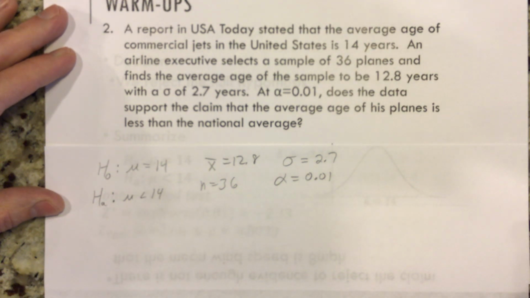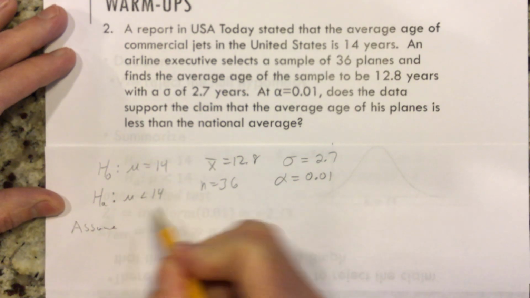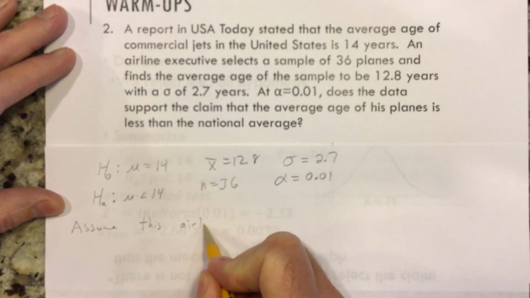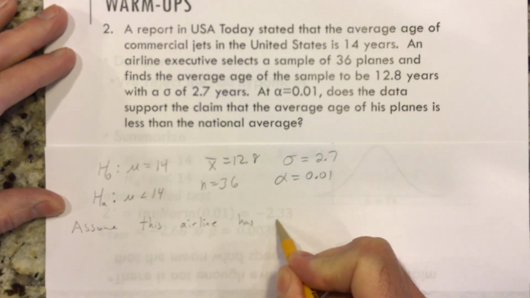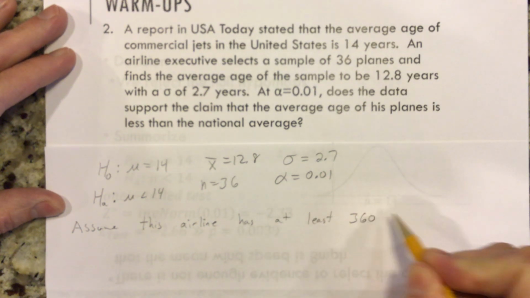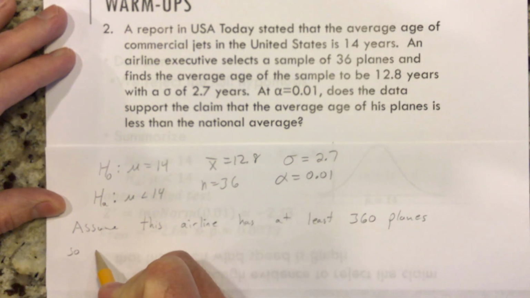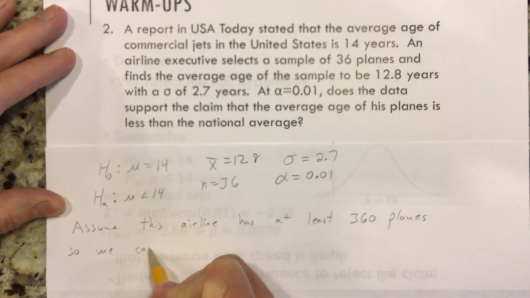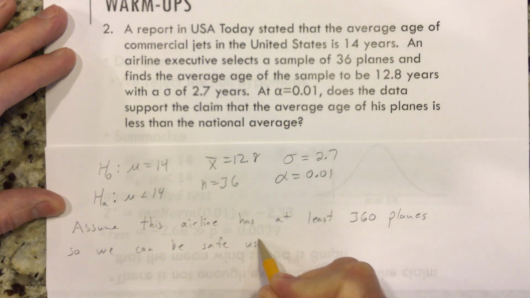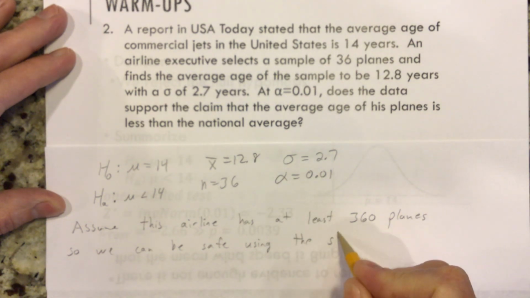If it's a smaller airline, it probably would not. So we'll just have to assume this airline has at least 360 planes, so we can be safe using the standard deviation formula.